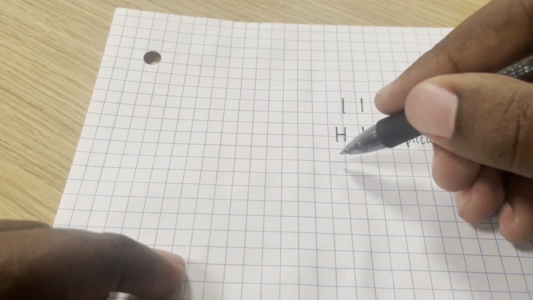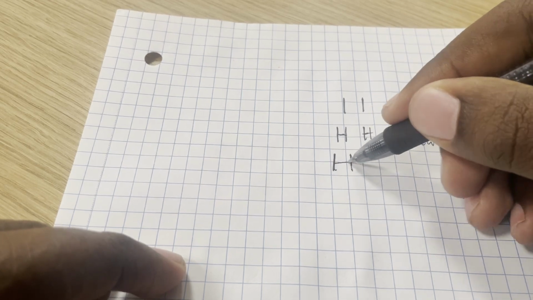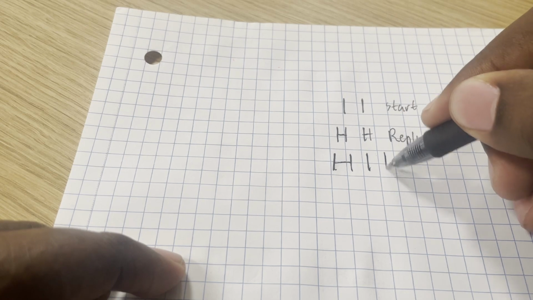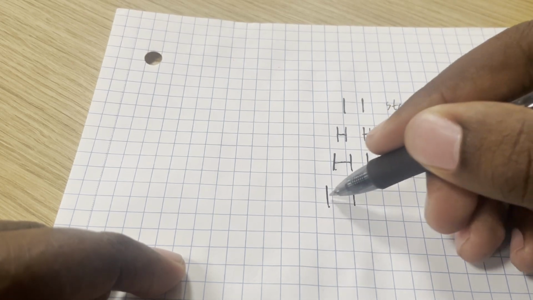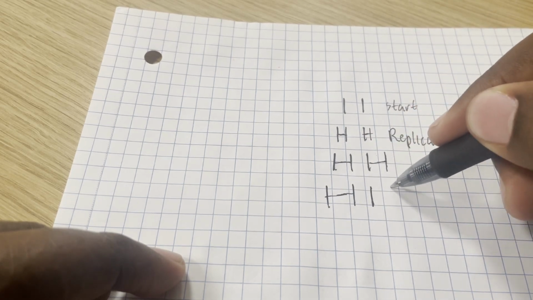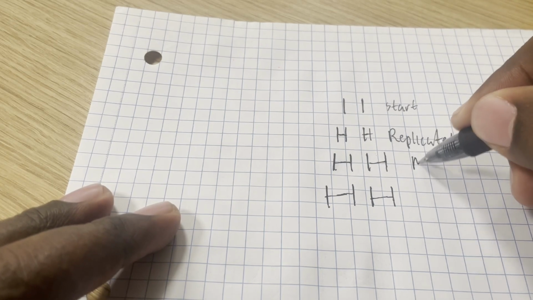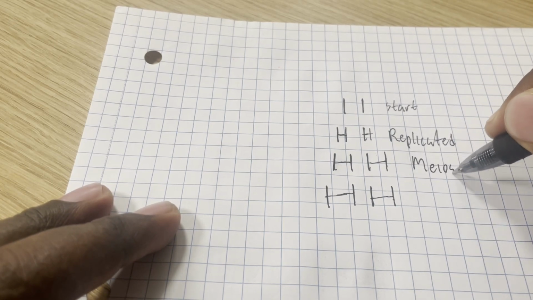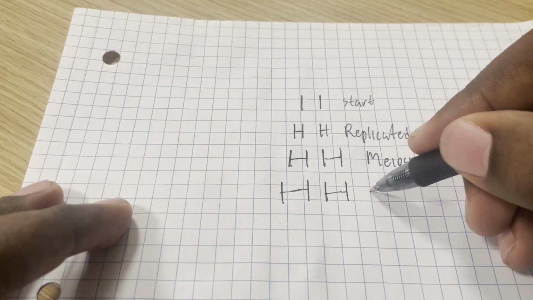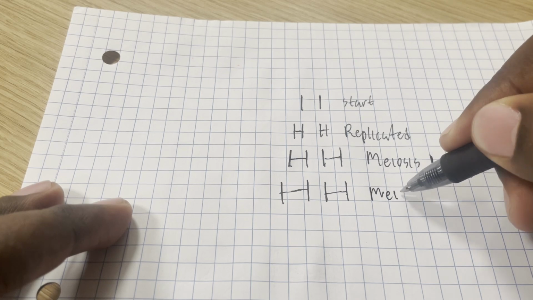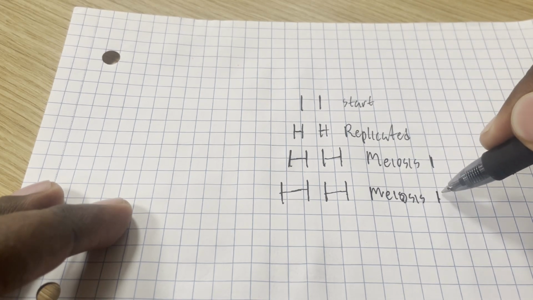Once they have replicated, all you have to do is draw it 2 more times. Now, right here, this will be meiosis 1. Right here will be meiosis 2.